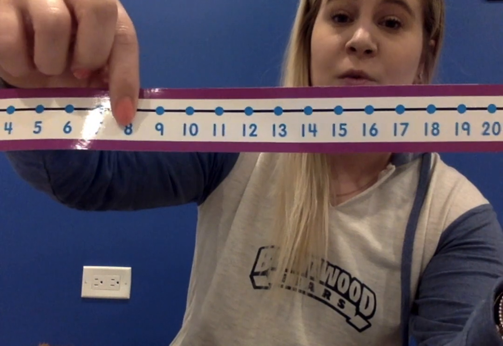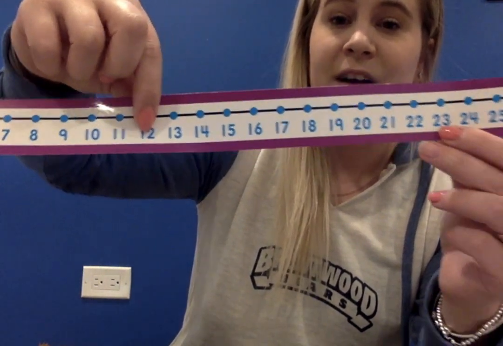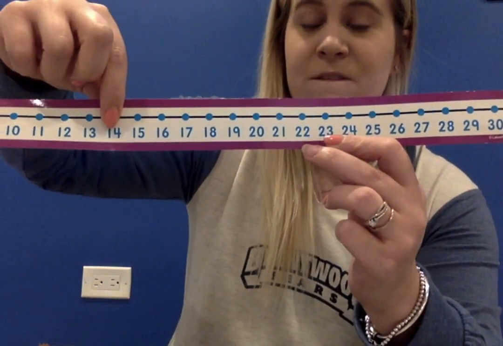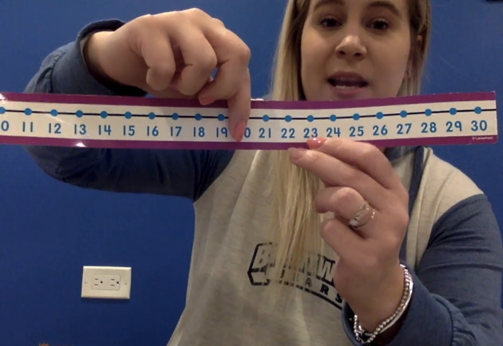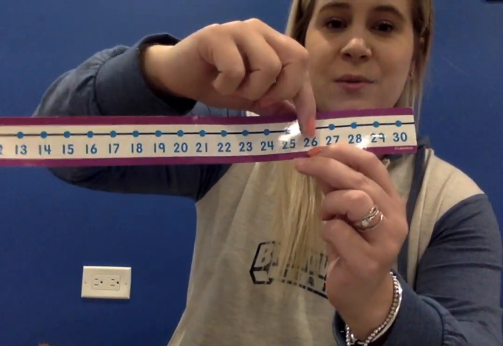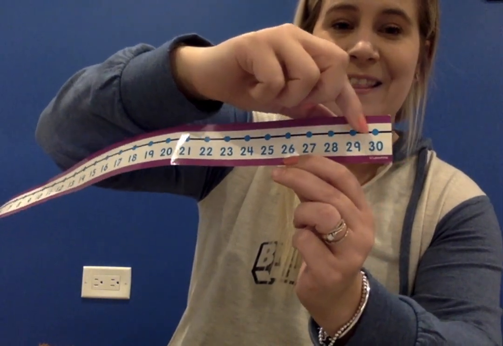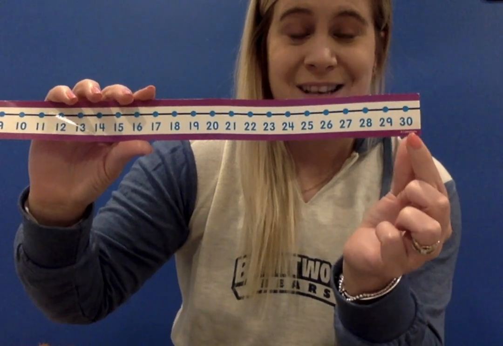Do you see how I'm skipping one number each time? 10, 12. Are you counting with me? 14, 16, 18, 20, 22, 24, 26, 28, 30. Can you skip count backwards by twos?